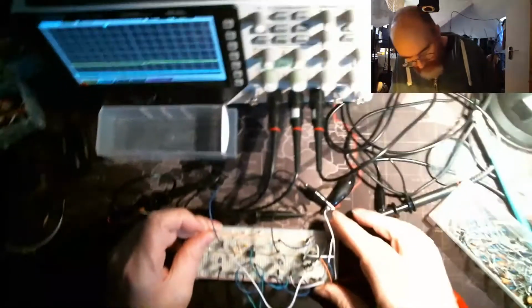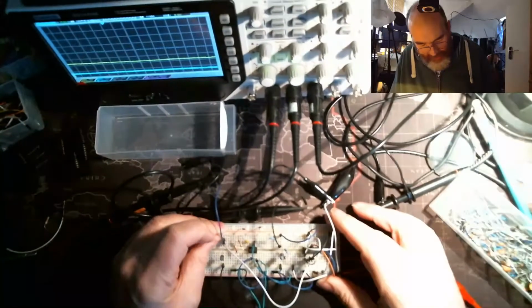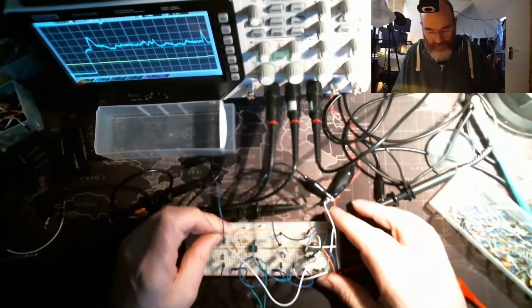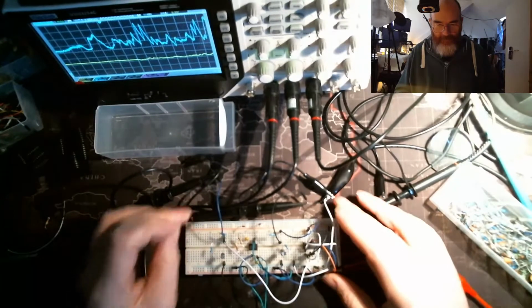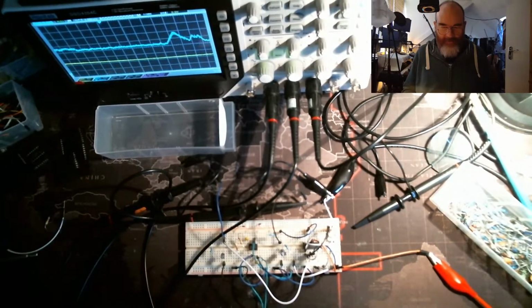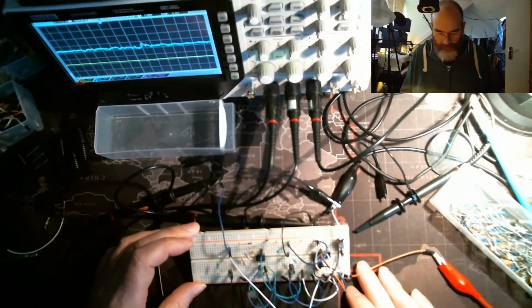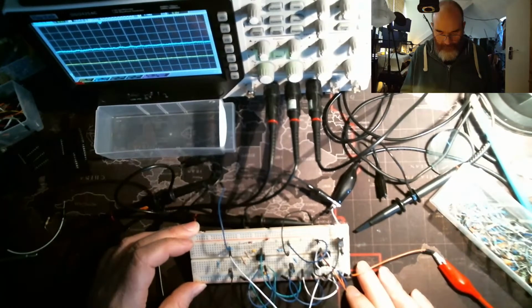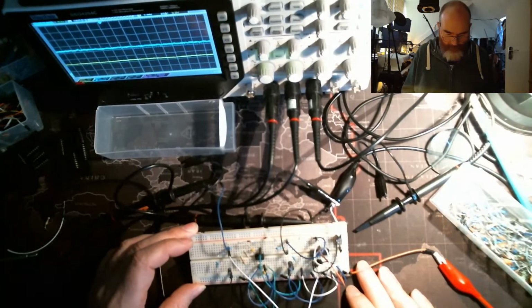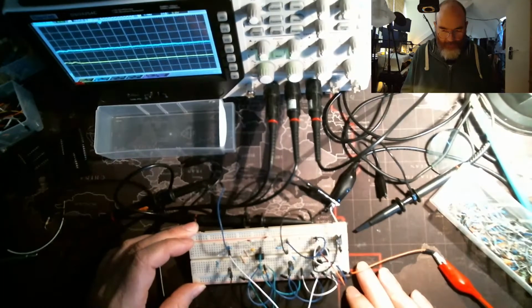So, charging resistor of 10k, discharging resistor of 10k. On both circuits, the only difference now is the capacitor.